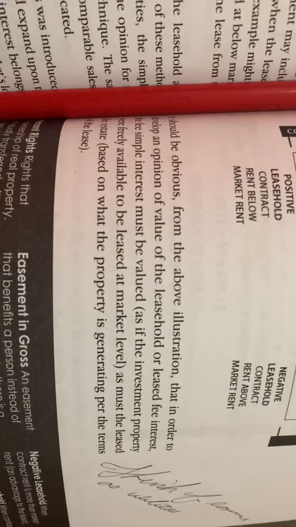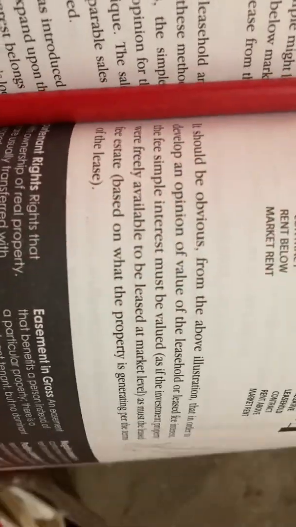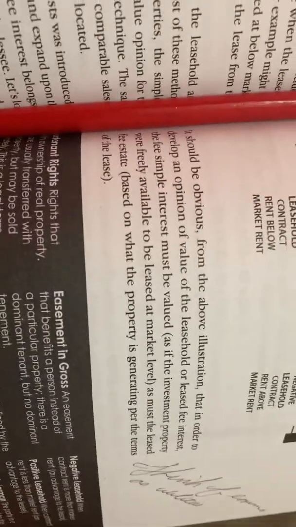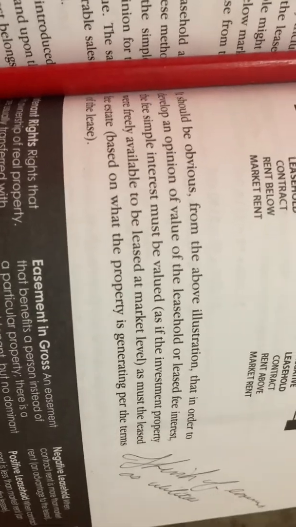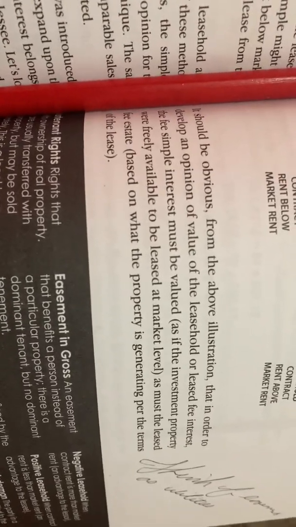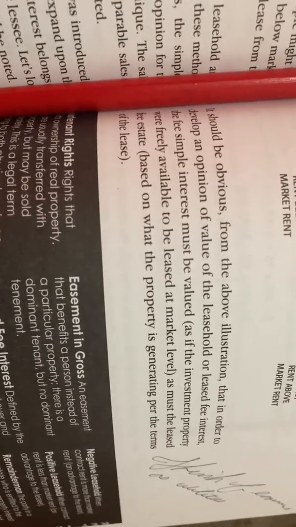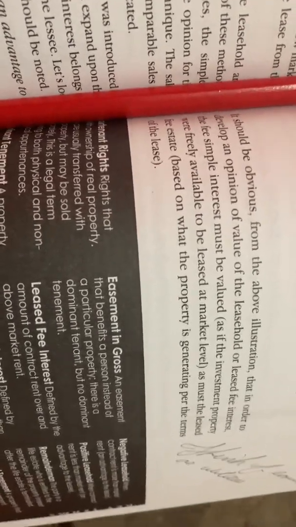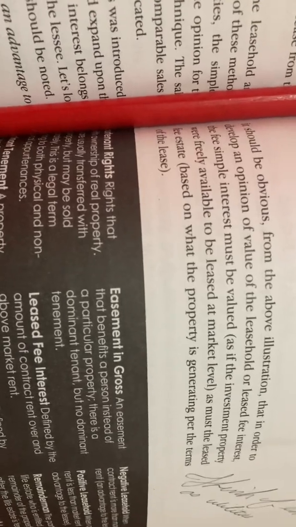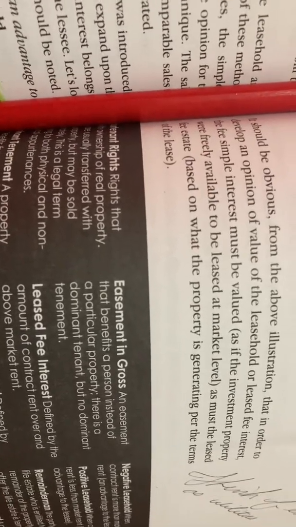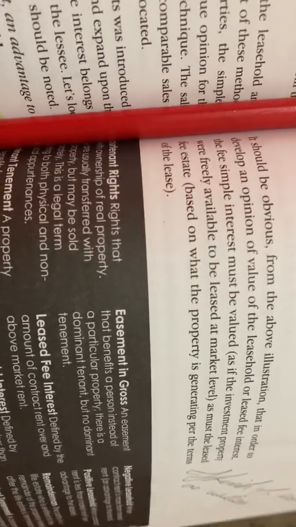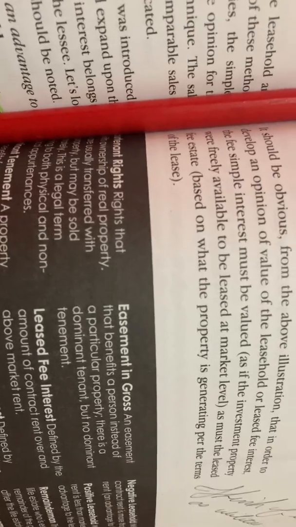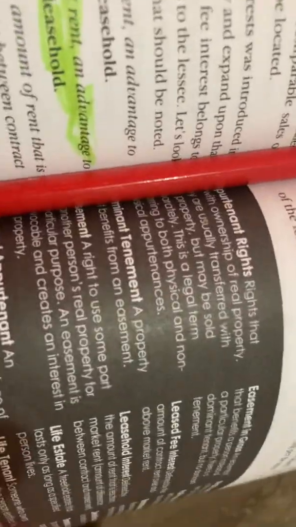It should be obvious from the above illustration that in order to develop an opinion of value of the leasehold or leased fee interest, the fee simple interest must be valued as if the investment property were freely available to be leased at market level, as must the leased fee estate, based on what the property is generating per the terms of the lease.